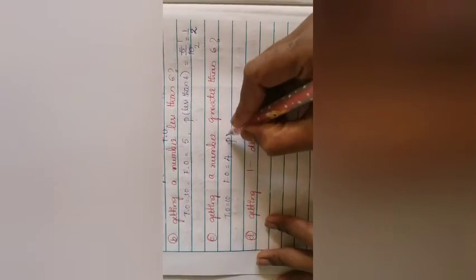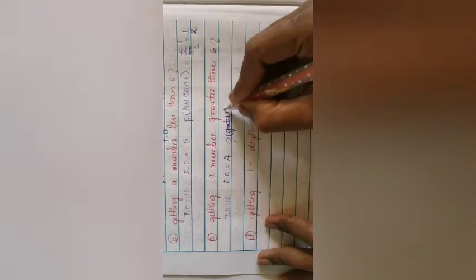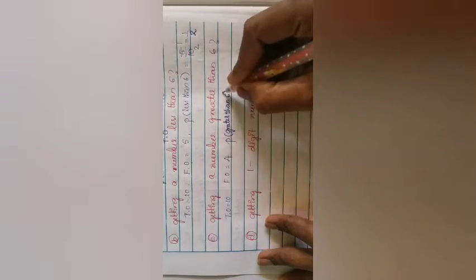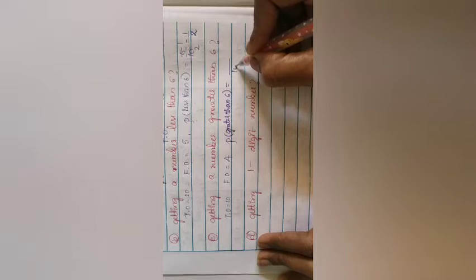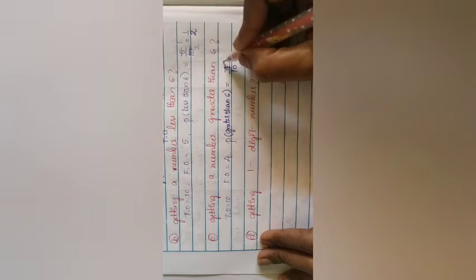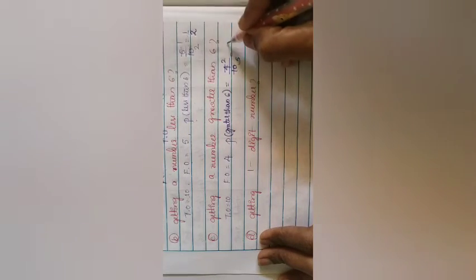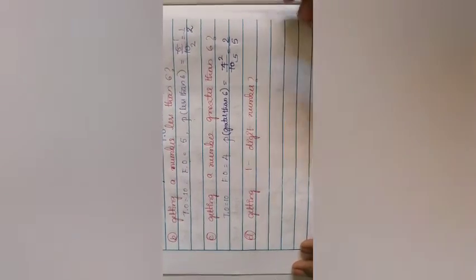P of number greater than 6 is equal to, the total outcomes are here 10, number greater than 6. Here the favorable outcomes are 4. 2 2s are 4, 2 5s are 10. The probability of the number greater than 6 is 2 by 5.